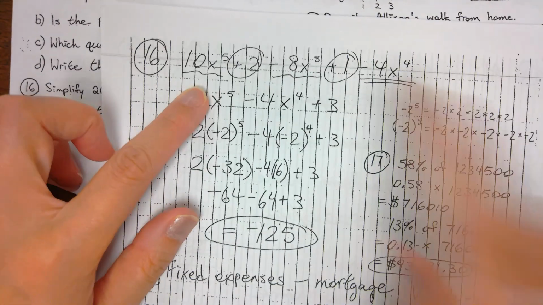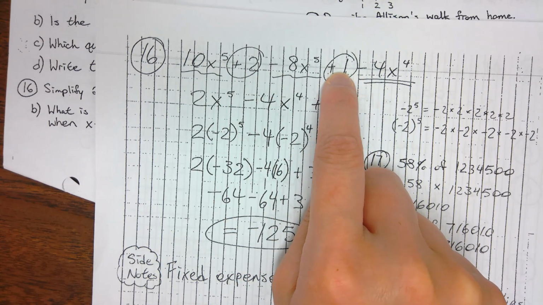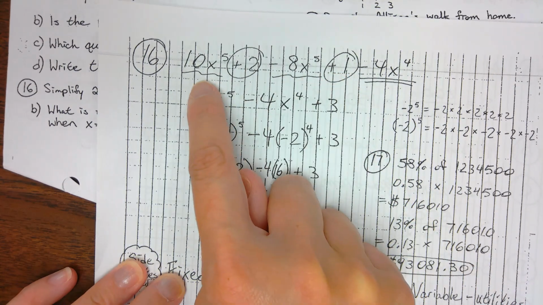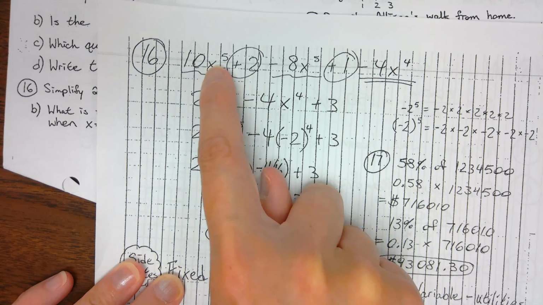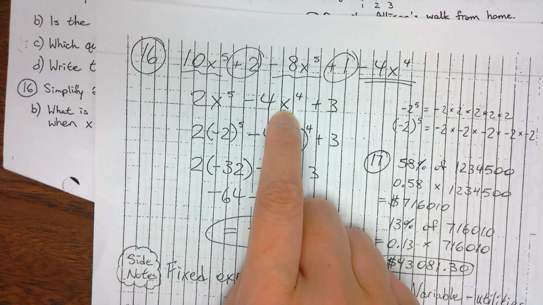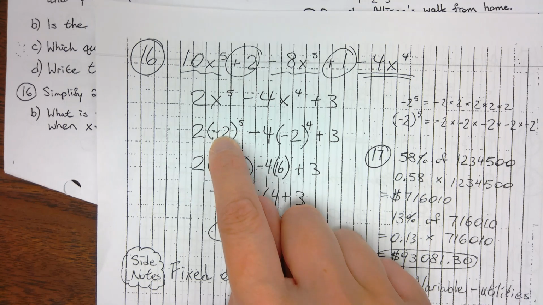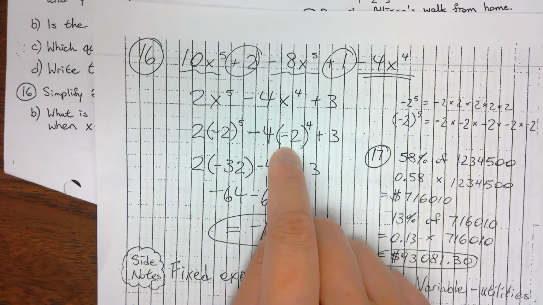All right, so after you distribute, you have this, and then this is plus 1 because of the bracket. So when you simplify it by grouping the like terms, you get 2x^5 minus 4x^4 plus 3. Part B says, what if x is negative 2? When you sub it in, don't forget you have to have brackets.